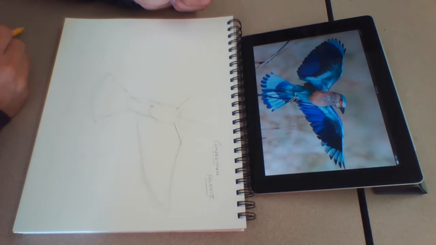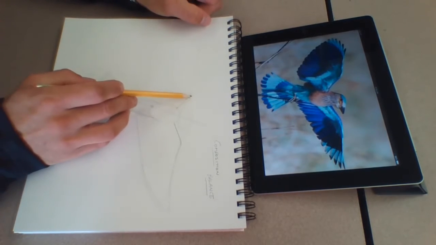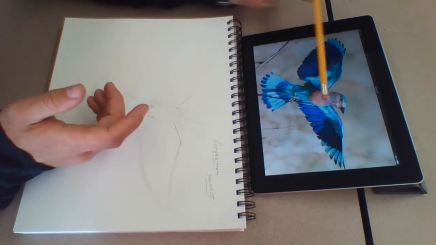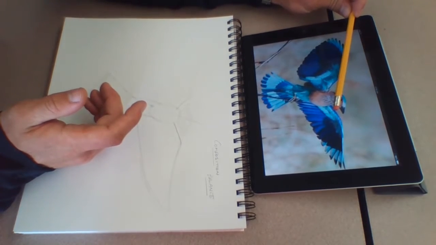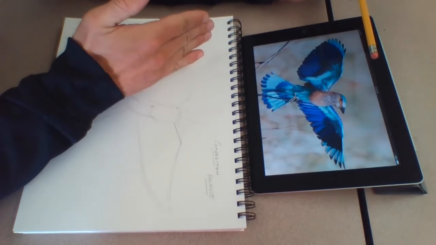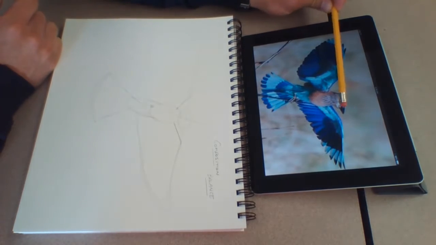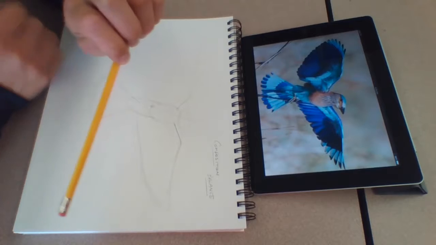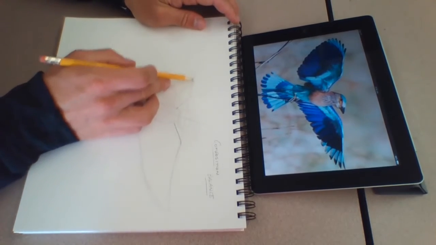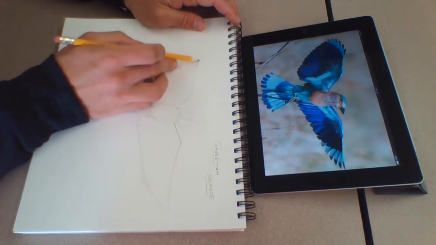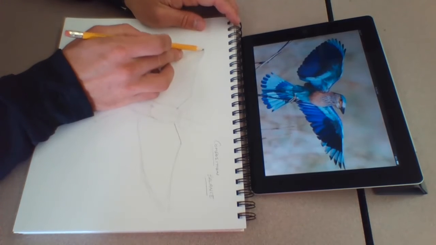Okay. Now let's move on to the next wing. The next wing, remember we drew this line? That gave us a nice angle for that wing. Well, if you look at the top of this wing over here, it actually angles up. Okay? It doesn't angle straight across, it actually angles up. So what we need to do is make sure that that wing is angling up.